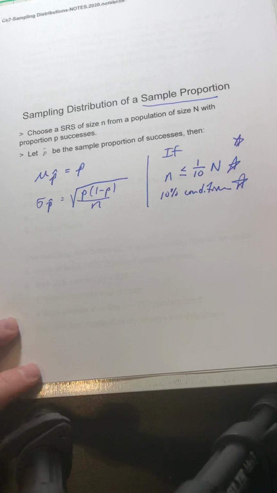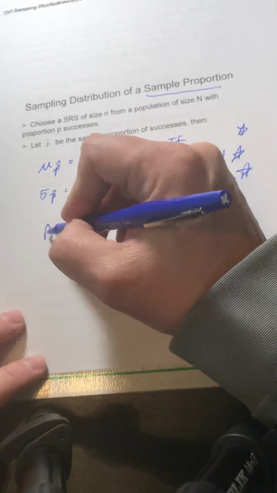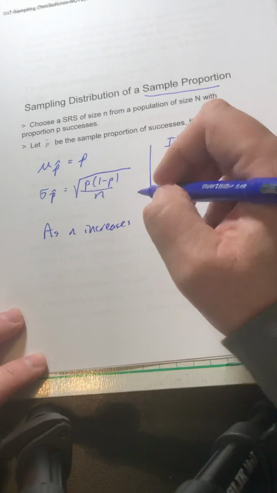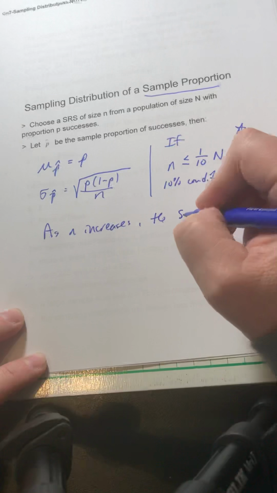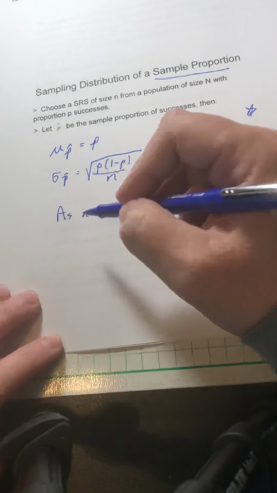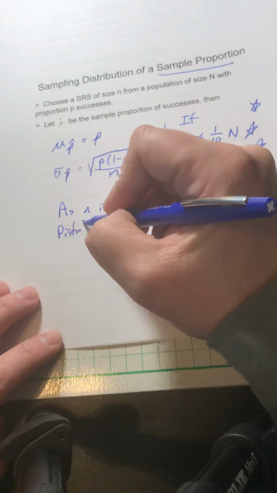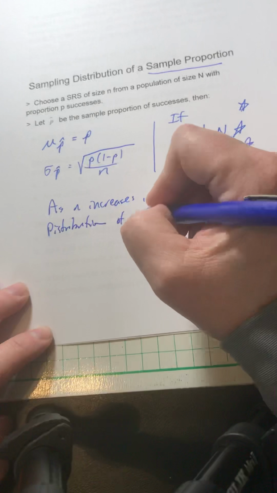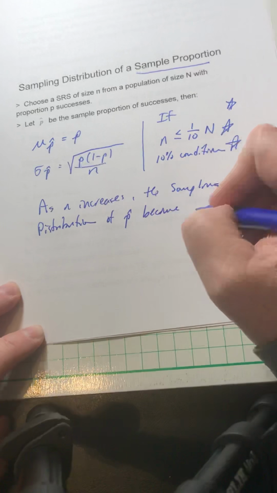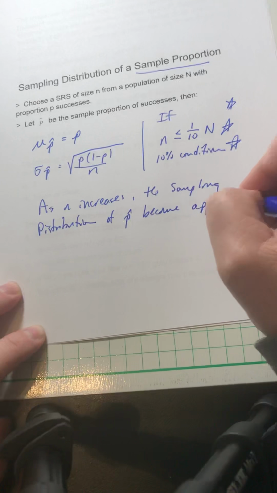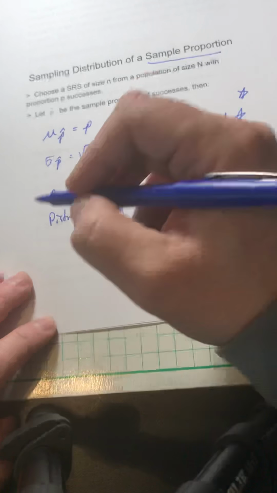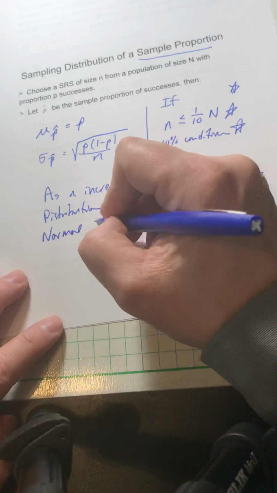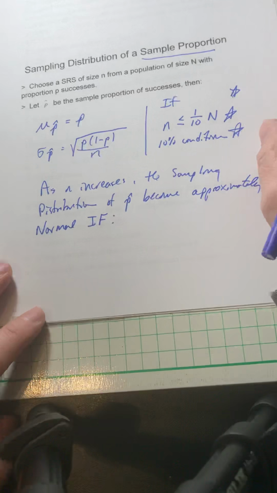Okay, so as the sample size increases, in other words, as n increases, the sampling distribution of p hat becomes approximately normal if and only if two conditions are met.